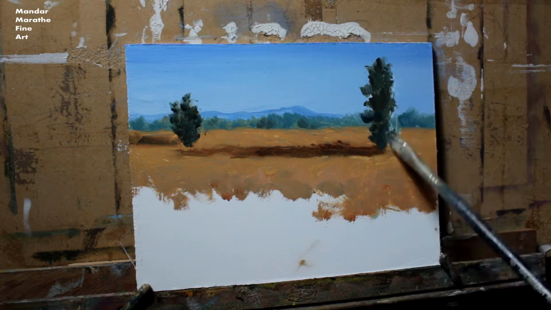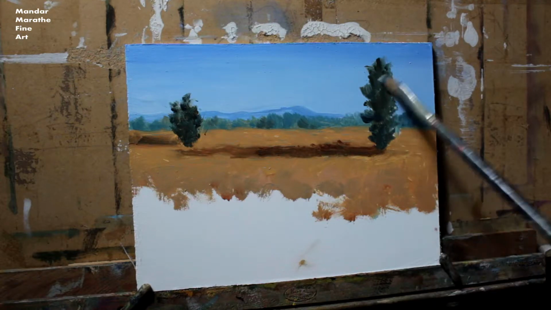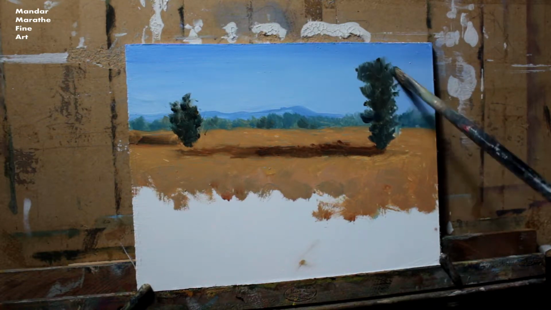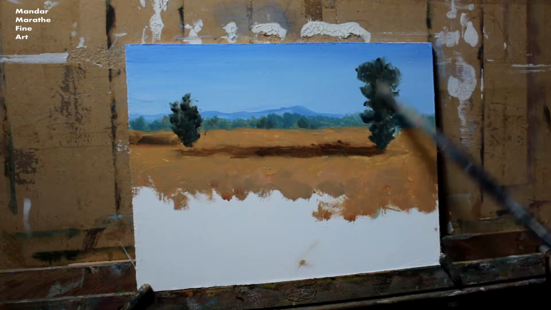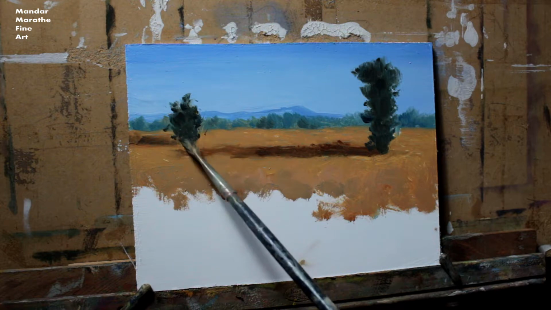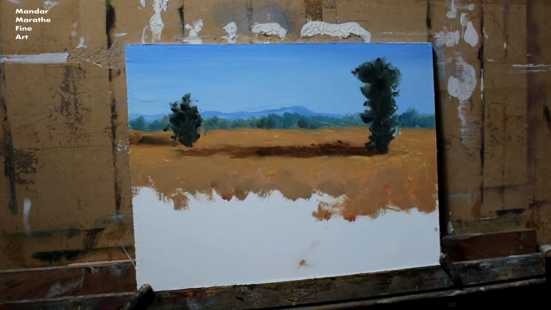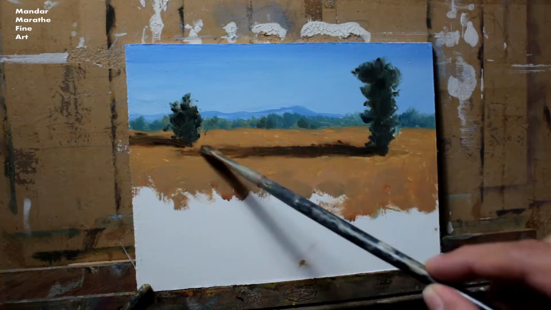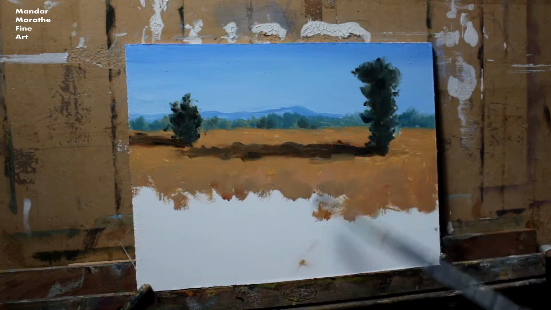So here I'm painting the big trees. And later I'll be coming in with the highlights for the trees, but for now it's the dark part of the trees or dark side of the trees.